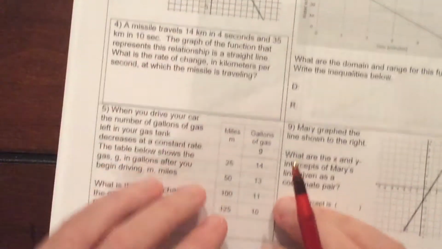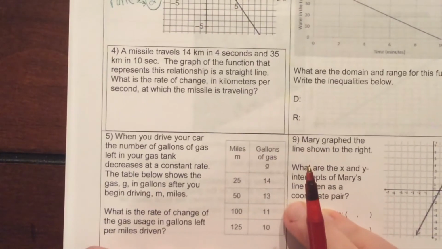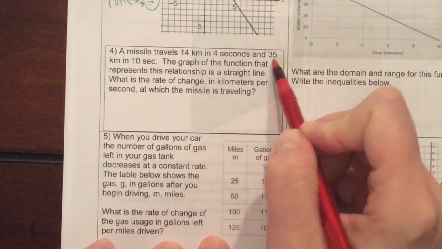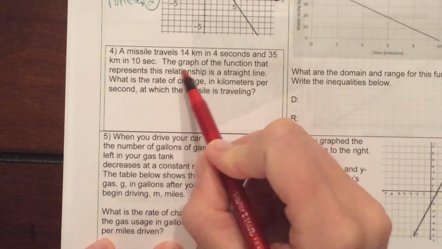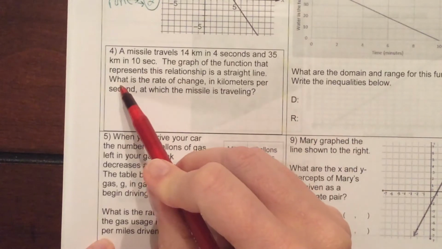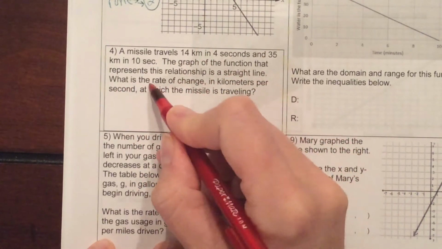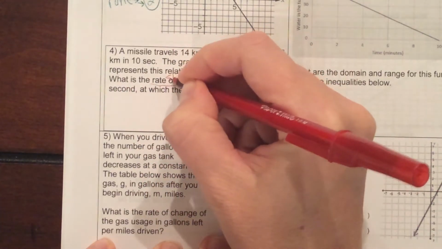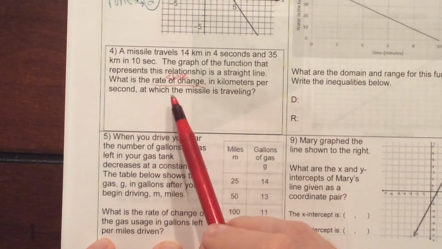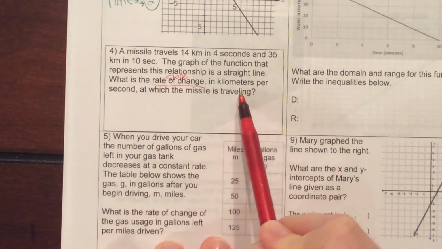Number 4. A missile travels 14 kilometers in 4 seconds and 35 kilometers in 10 seconds. The graph of the function that represents the relationship is a straight line. What is the rate of change? Rate of change is just another way to say slope, in kilometers per second, at which the missile is traveling.